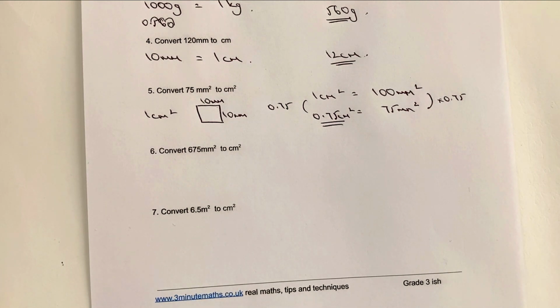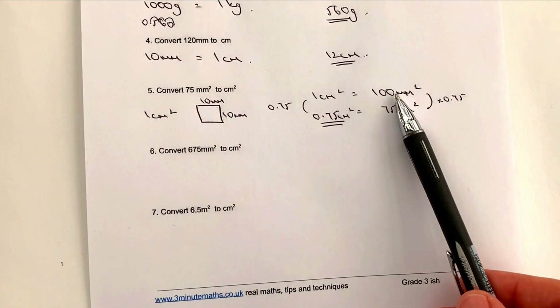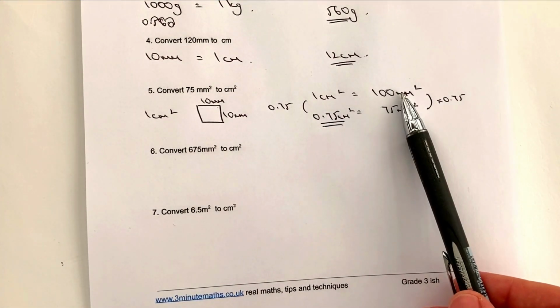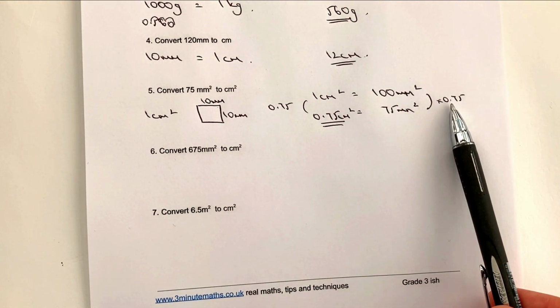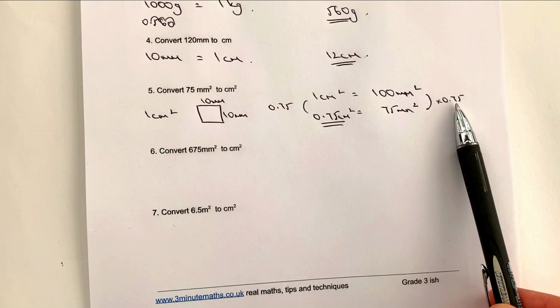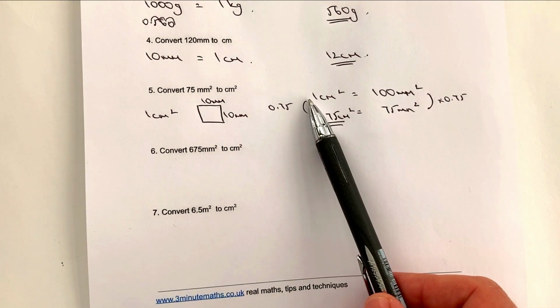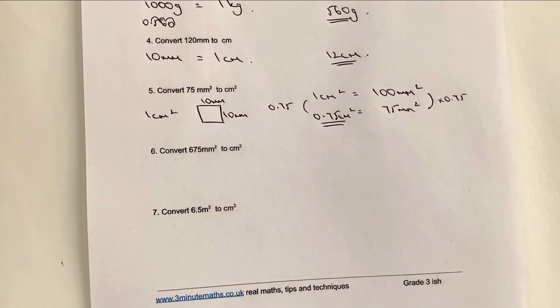Okay, so you might do things slightly differently. I've seen slightly different ways of doing this, but for me, this works, and I'm going to be using it for the rest of the solutions, because effectively we're demonstrating that we understand this, and we also understand that the difference between this and this is that it's being multiplied by 0.75, and therefore we multiply that by 0.75 as well. Let's have a look at how that would work with the next one, where we've got 675 millimeters squared to centimeters squared.